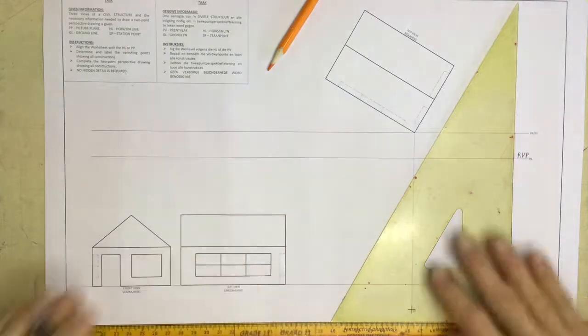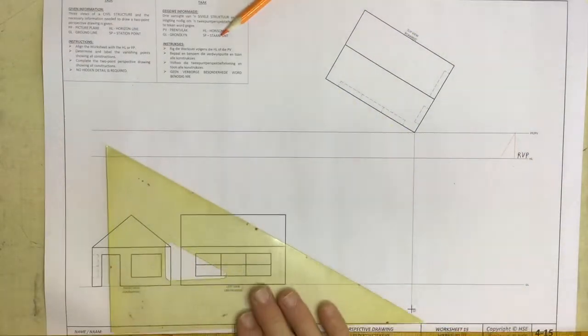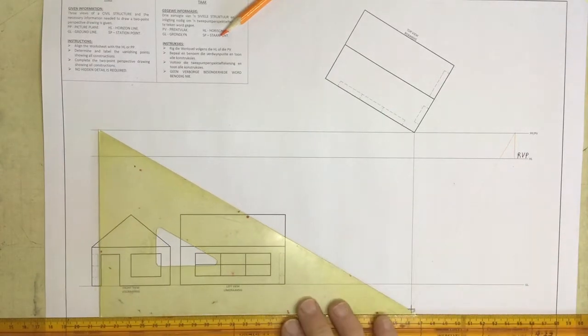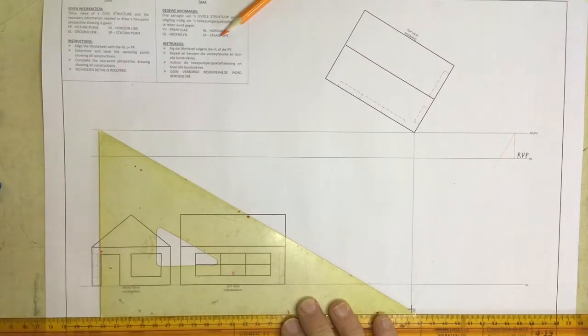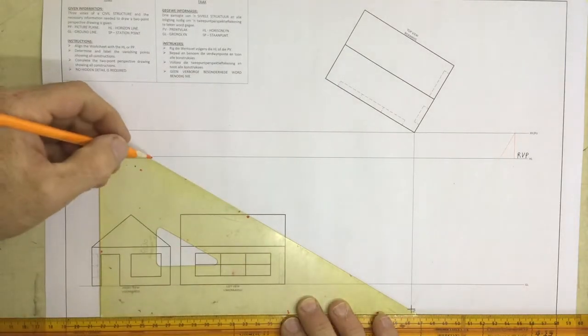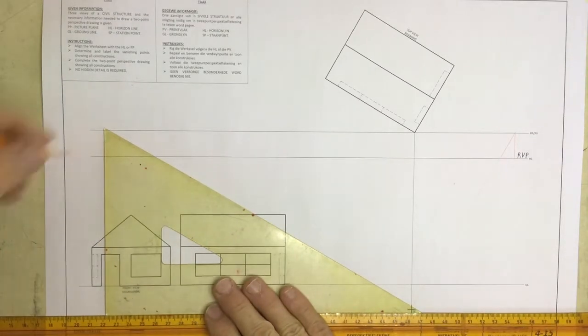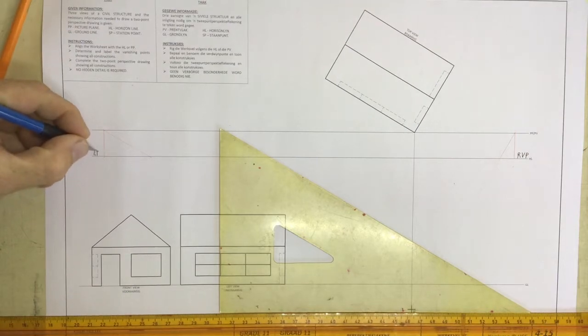which is right-hand vanishing point. You can see that angle over there is at 30 degrees. I go to my stationary point, or starting point I like to call it. Take a line going from the starting point up to the picture plane and drop that down onto the horizon line to give my left-hand vanishing point, LVP.